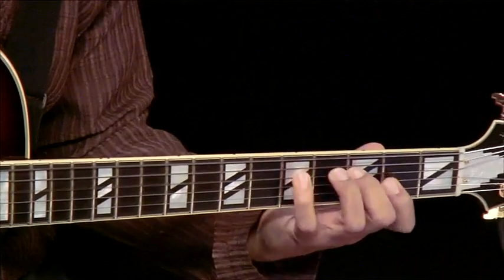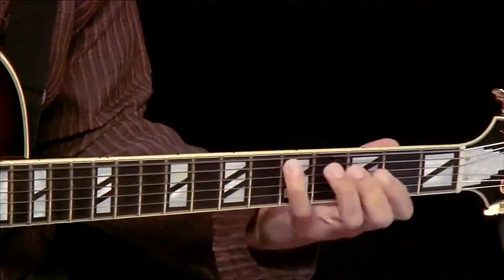In the second section of this course, we're going to give you some playing examples in a modal style so you can wrap your ears around what modal playing sounds like. And then we're going to create a contrasting example in a bebop style, more traditional bebop jazz style, so you can hear what modal playing is and what modal playing is not.